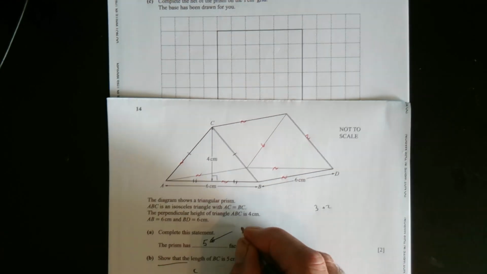Now this is a three-dimensional shape, but if I was to draw this out on paper so I could fold it up, what would it look like? Well, let's have a little think about how we're going to need, you see it says 5 faces there, we're going to need to have 5 shapes on our net.